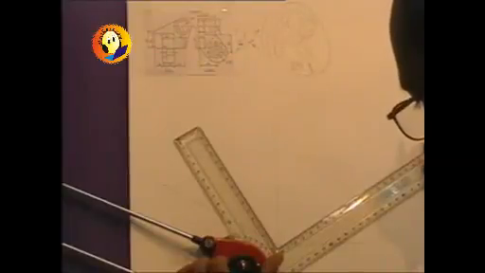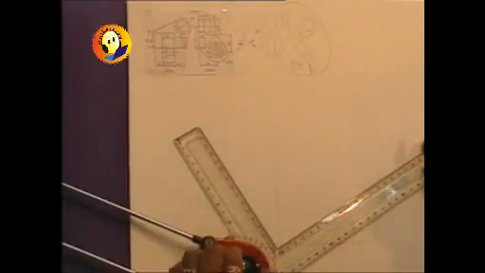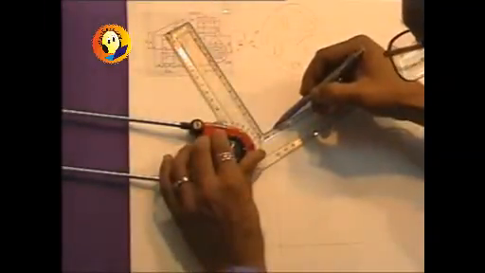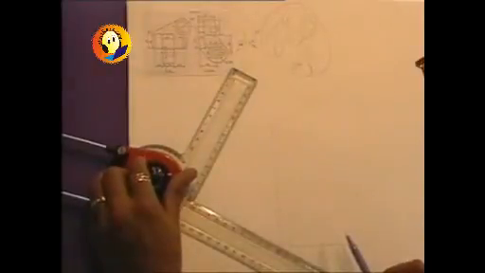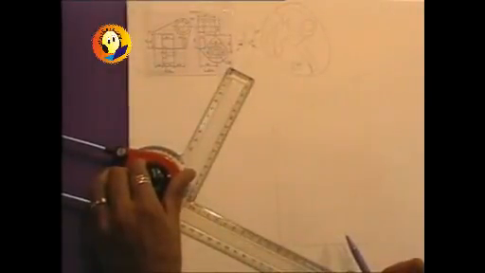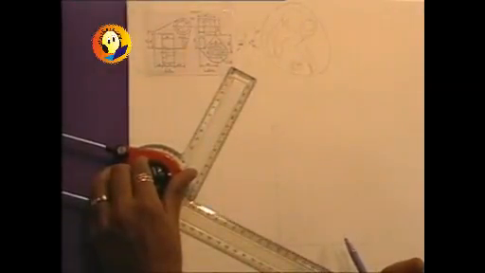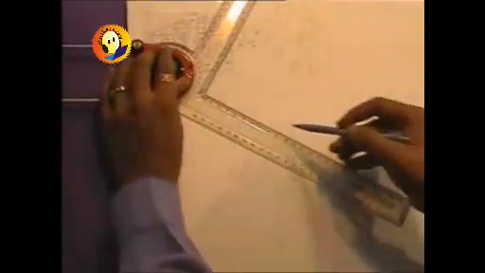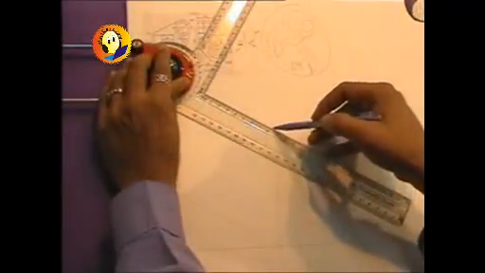And now let us construct the box fully, in which the entire object is to be accommodated. So we can draw the lines again at 30 degrees. Now every time the distances are to be measured along these 3 lines only.